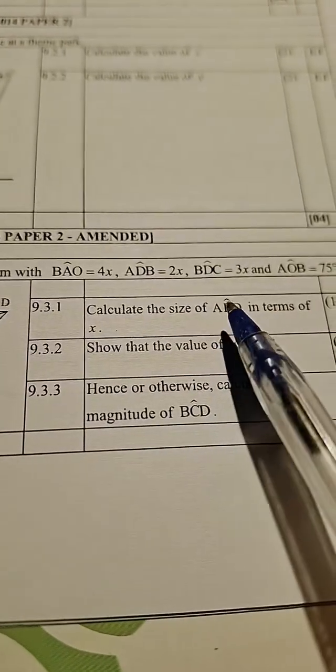This angle, angle ABD, is a part of triangle ABO.